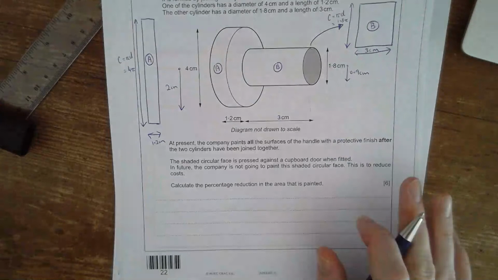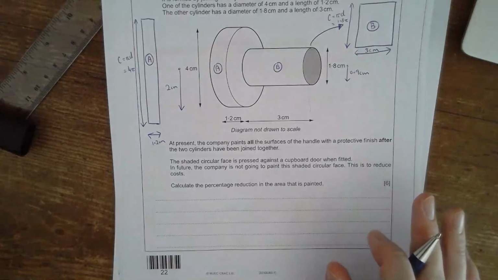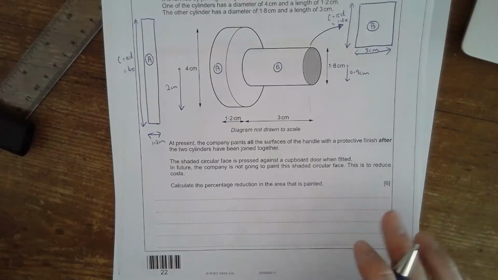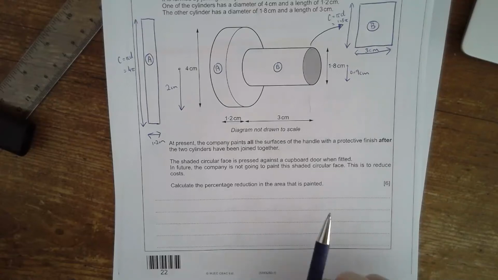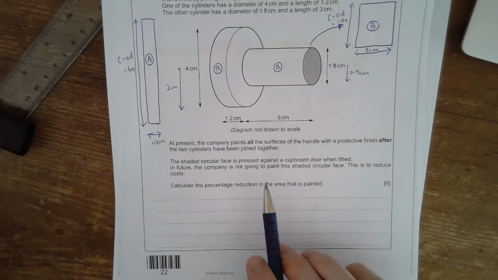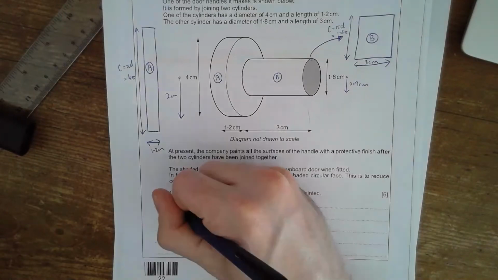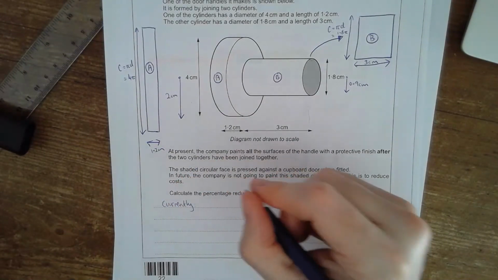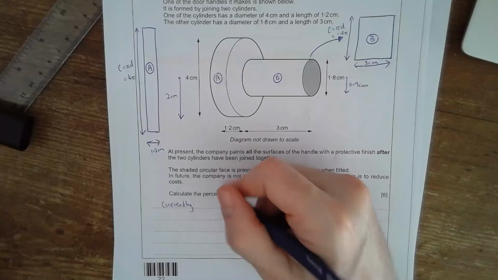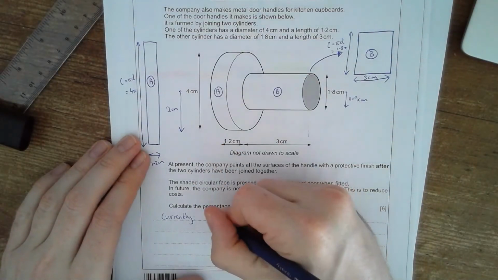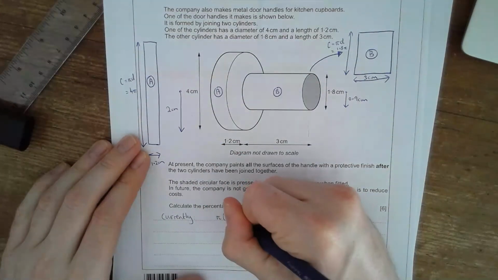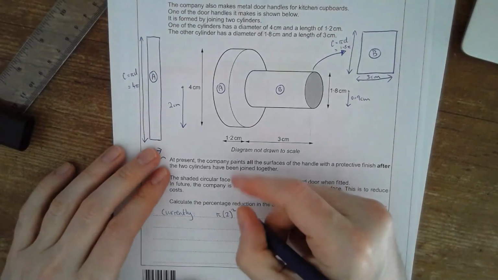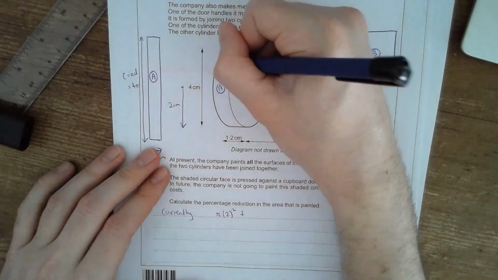So I'm going to work this out currently. So I know the current area that is painted, okay? So I'll say here, currently, we are going to have, now for this circle here, pi radius squared, which is this side here that I can't see.